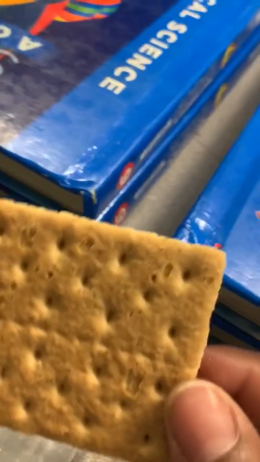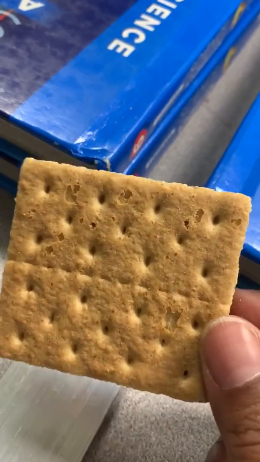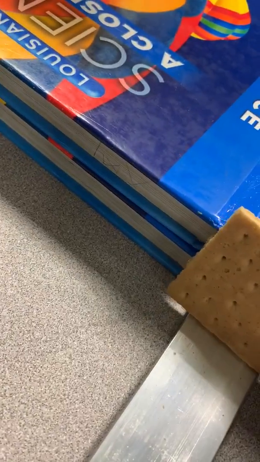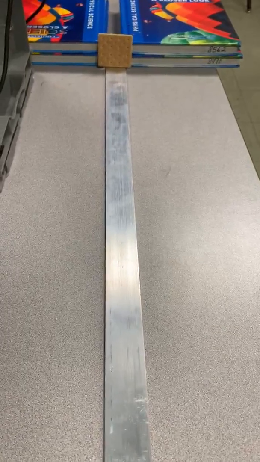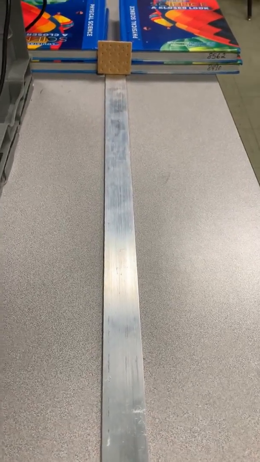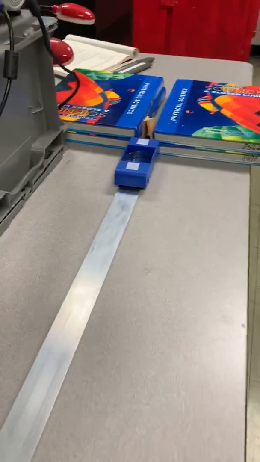All right, so again, this is the second trial for a medium roll. All right, here's the third trial for a medium roll. Ooh. So let's see.